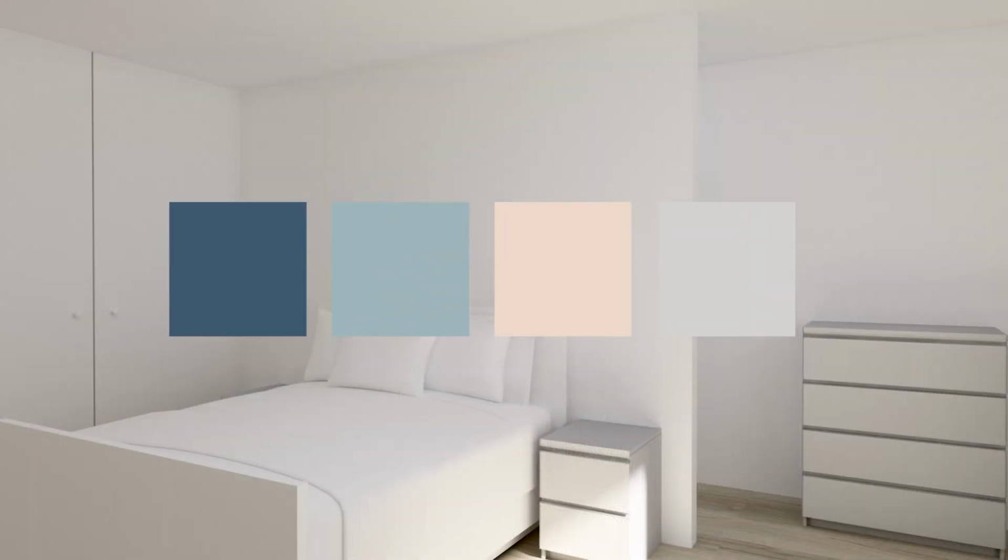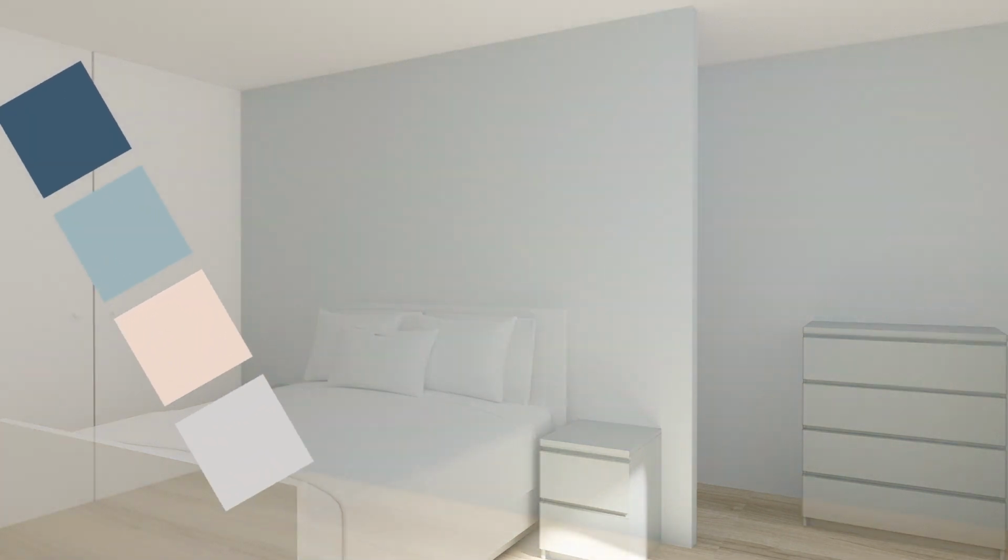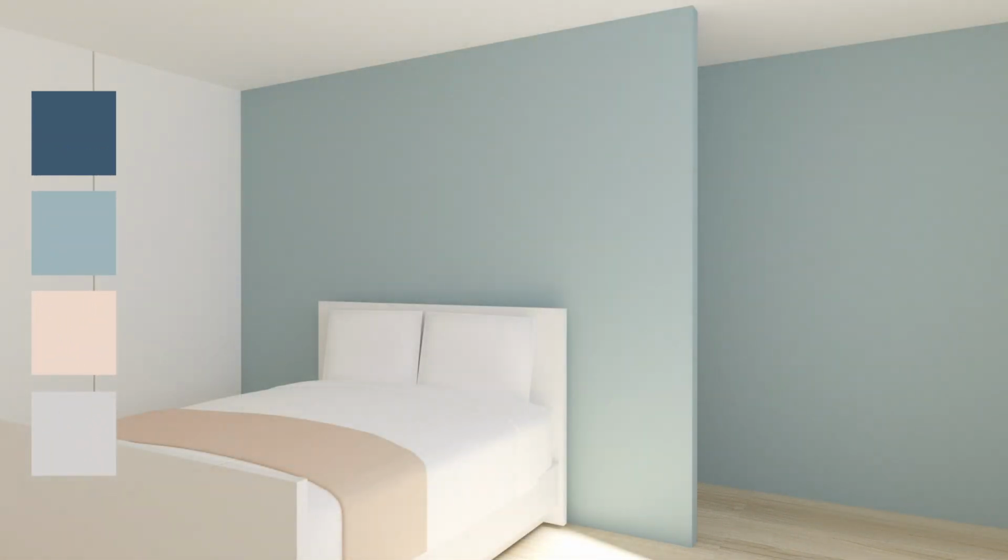This third mood board is my favorite. Let me know which one is your favorite in the comment section down below. I personally like it because of the color palette. It's perfect for a relaxing and calm bedroom.